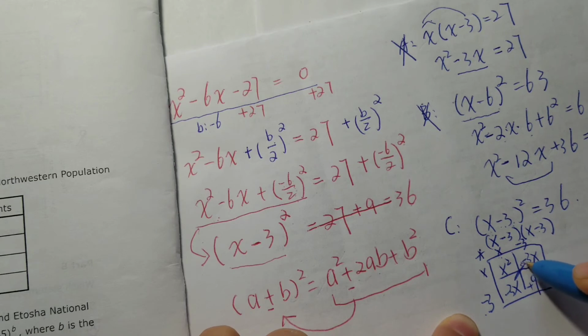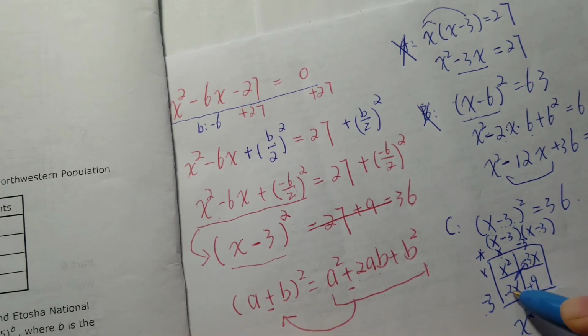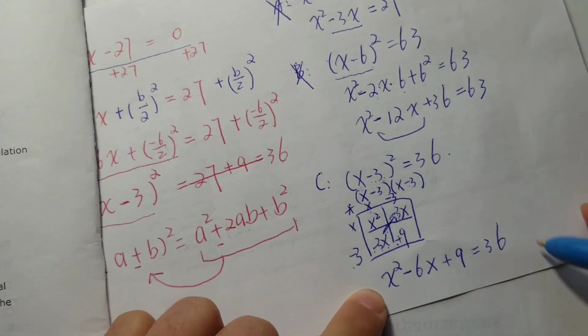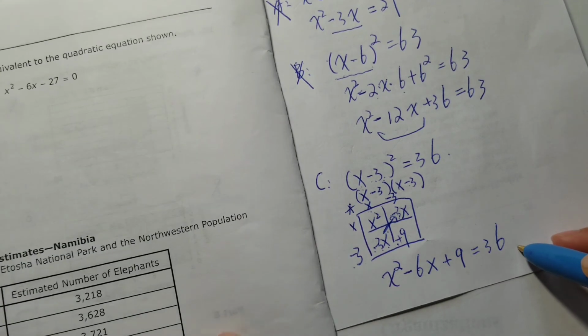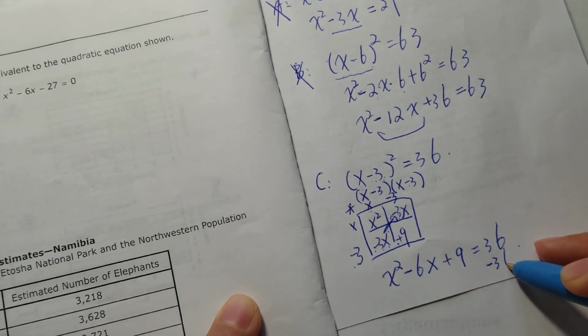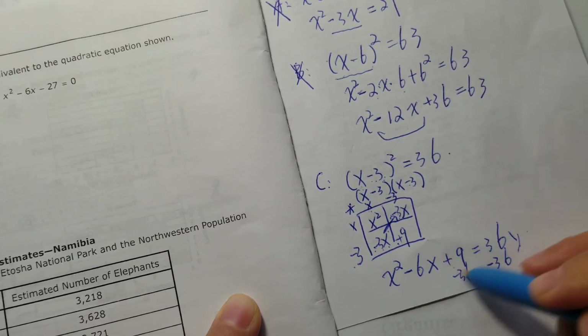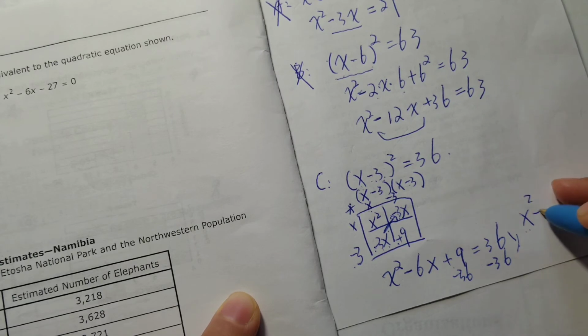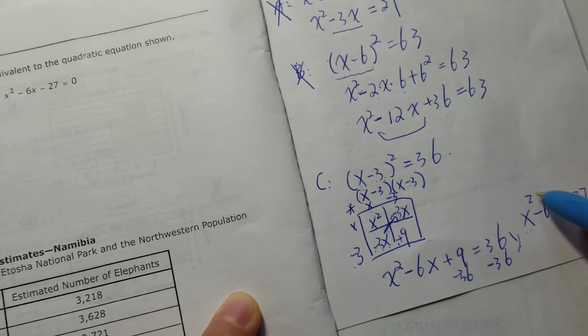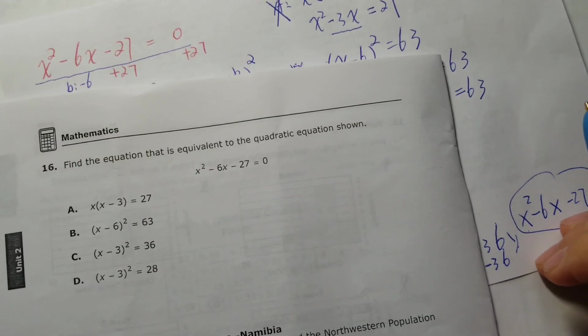Diagonal is your like terms. So you have x squared. Combine those two, negative 3x plus negative 3x, which is negative 6x, and a positive 9 equals 36. So, in that case, either you subtract 36 from both sides, or you can subtract 9 from both sides. You can see x squared minus 6x minus 27 equals 0. This is what is given right here.